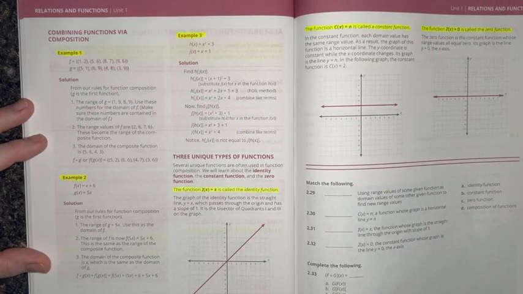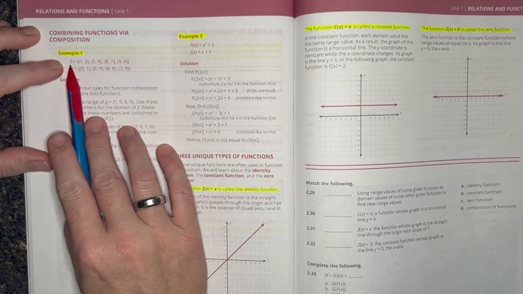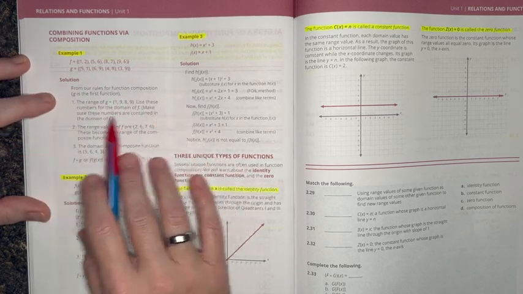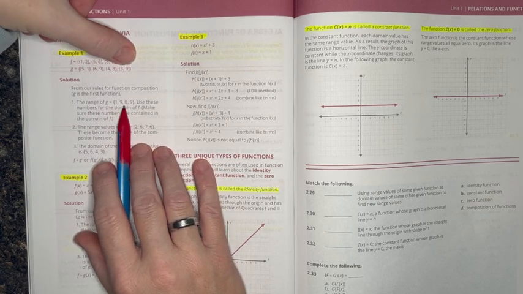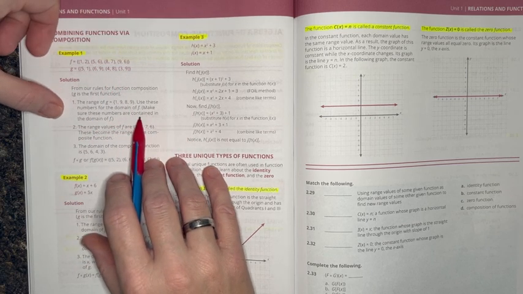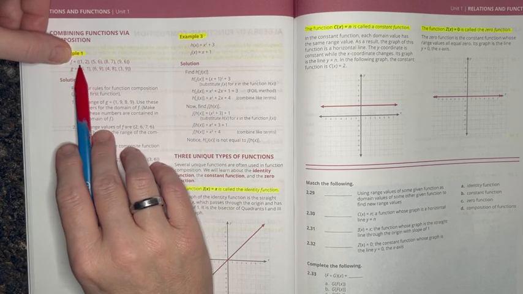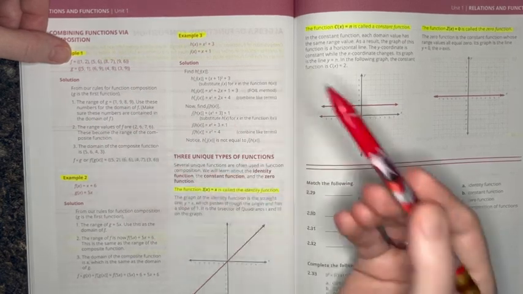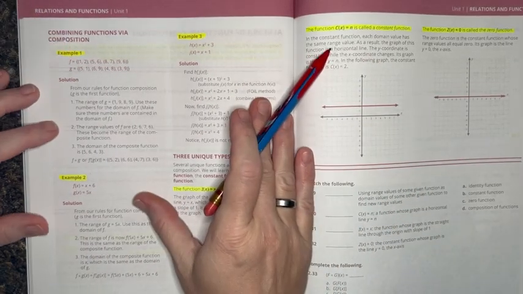Example 1 here at the top of page 40 is expressed in ordered pair numbers, right? We have our f and our g set functions. From the rules, here's what we need to do. The range of g is 1, 9, 8, 9. Remember the range being the y values. We need to make sure that those numbers are contained in the domain of f. So we have a 1, we have an 8, and we have a 9. So yes, they are contained. They are part of the domain of f. So now we can move forward with actually how to solve this.